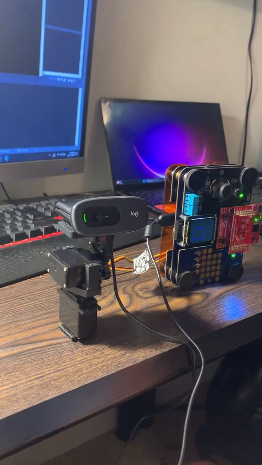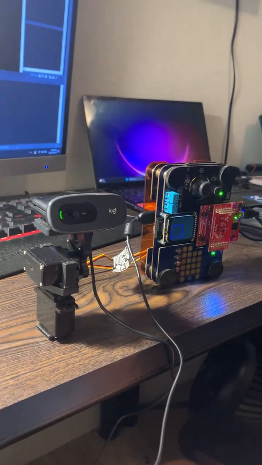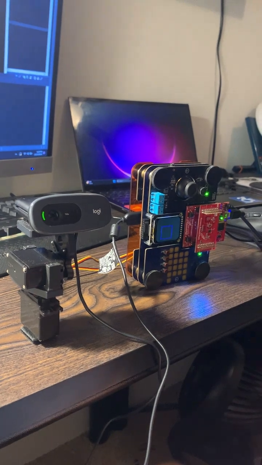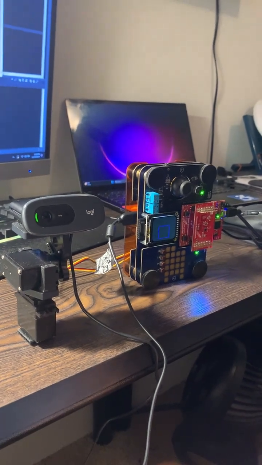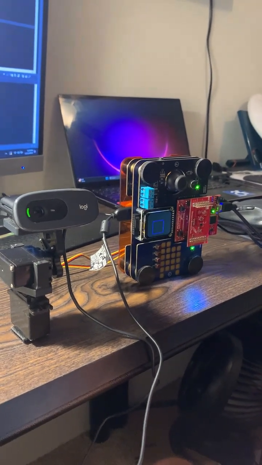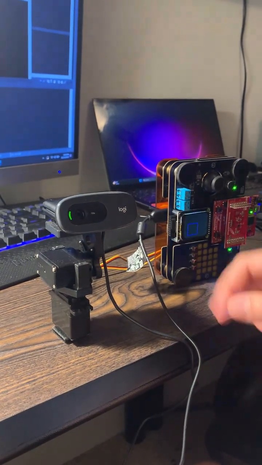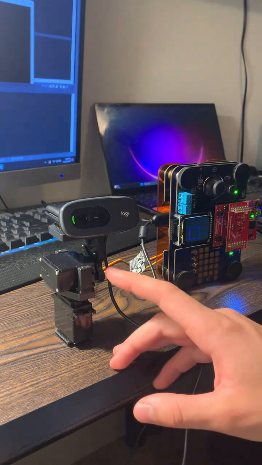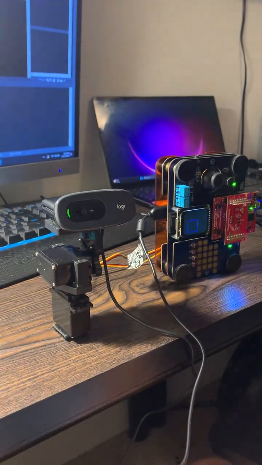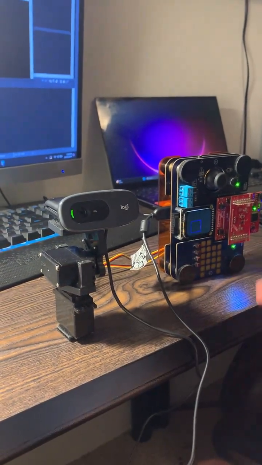Hello, my name is Szander Brenner, and for my final project, I've created what essentially is a face tracking security camera. So right here we have a webcam that is plugged into the BeagleBone on the bottom of the lab kit that is mounted on a pan and tilt motor set that is connected to the servo module of the lab kit.